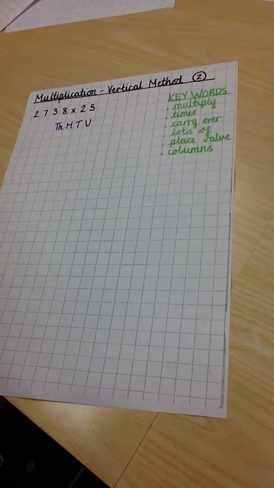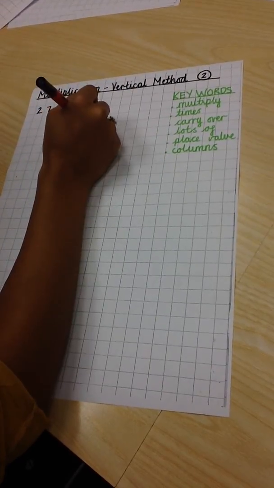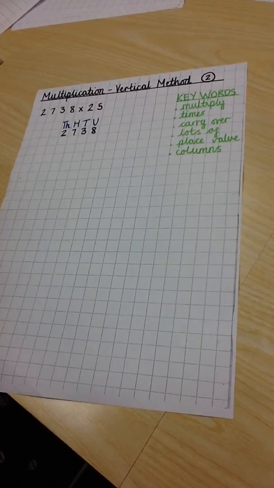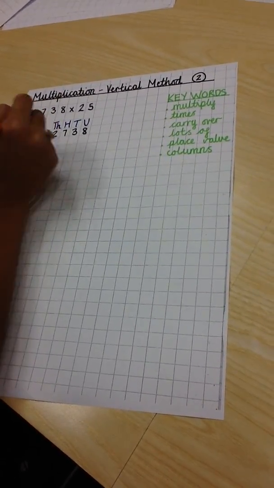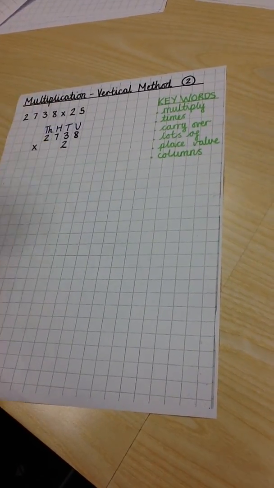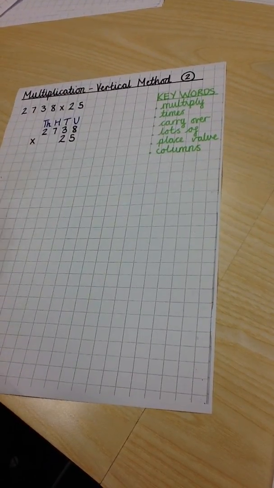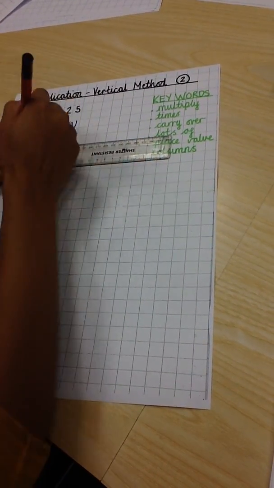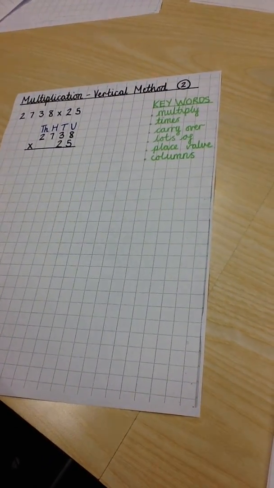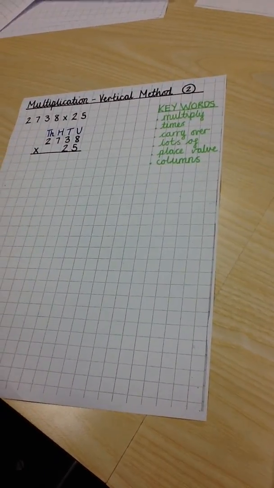So if we fill in 2,738 under the correct headings, it should look like this. We will then put the multiplication sign next to the question. The 2 in 25 goes in the tens column and the 5 in 25 goes in the units column. Just like column addition and subtraction, we always start with the units column, which is the column on the right.